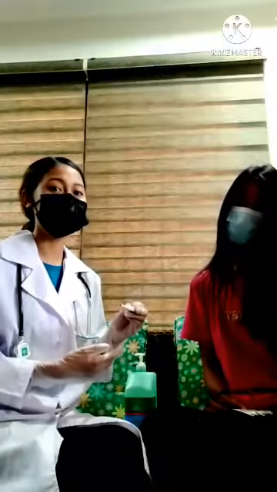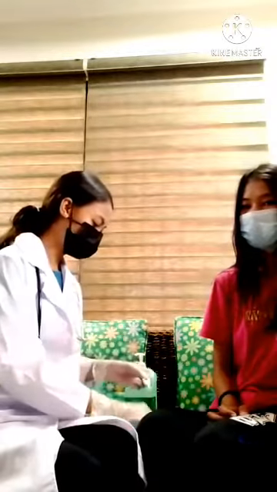And then after that, note the temperature reading of your client. And then return the thermometer to the appropriate storage place, and then return the electronic unit to its charging unit. And then after that, perform hand hygiene and remove the gloves. And don't forget to note it in the client's record.